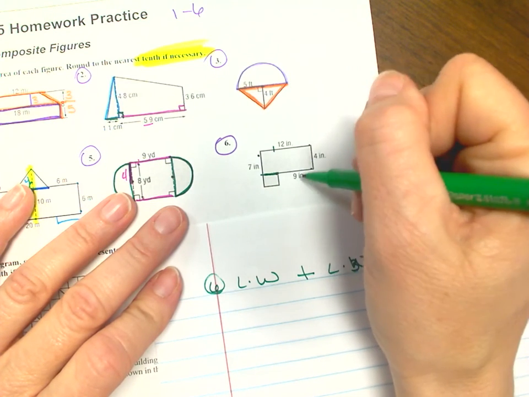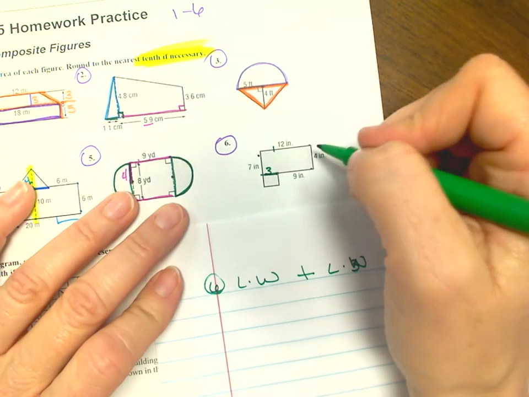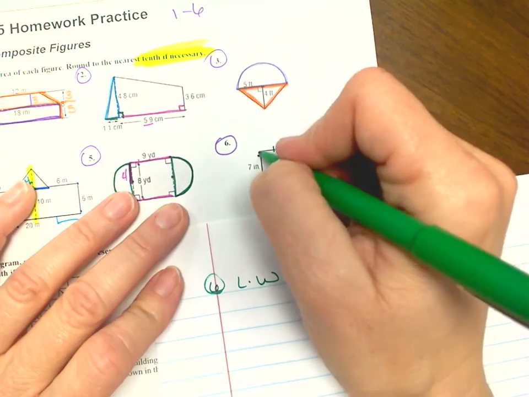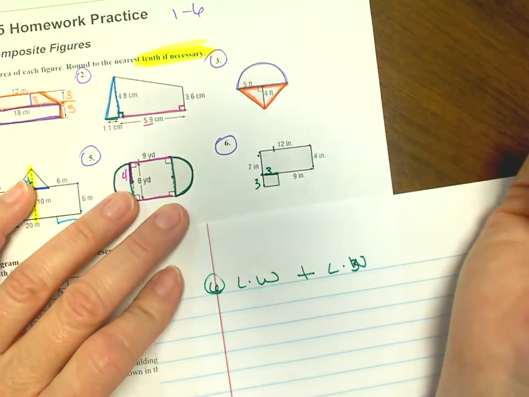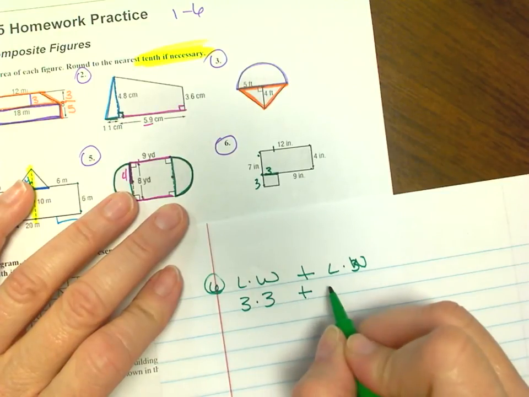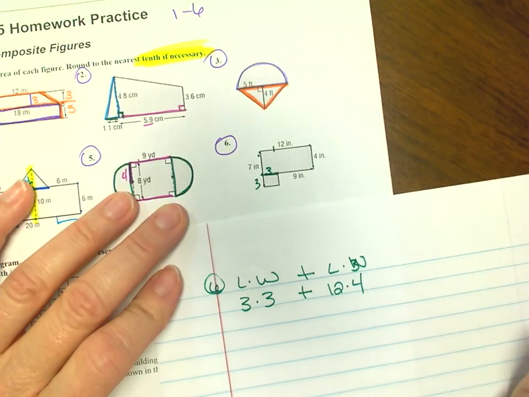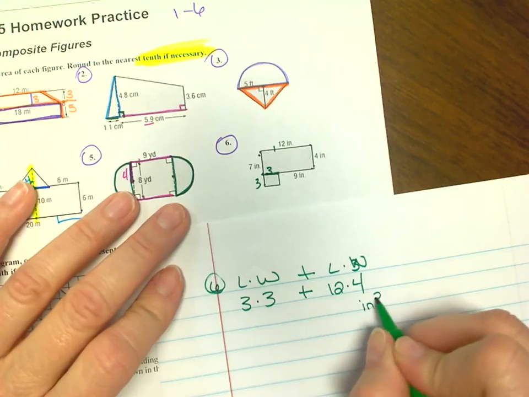So subtract 9 from 12, and this part would be 3. And if I know from here to here is 4, so here to here is 4, what's from here to here? It's also 3. So 3 times 3 plus 12 times 4. And your answer would be in inches squared.